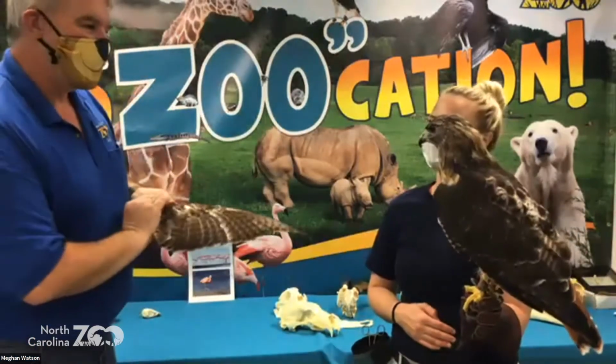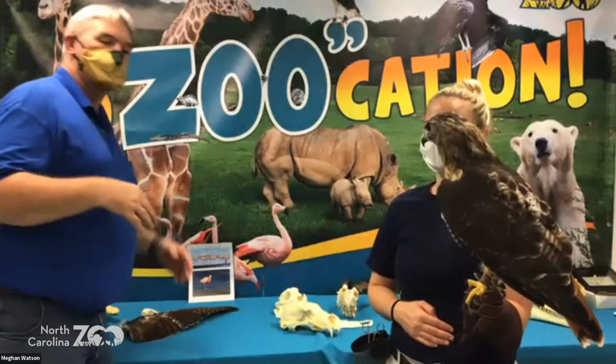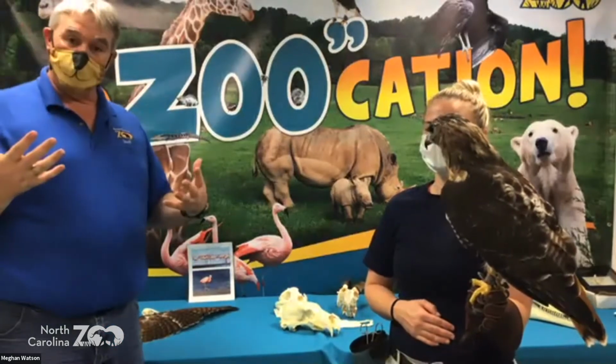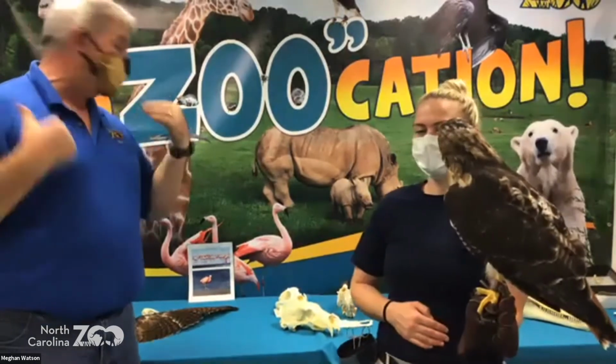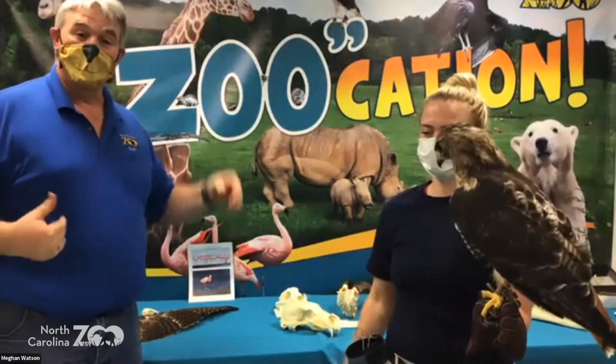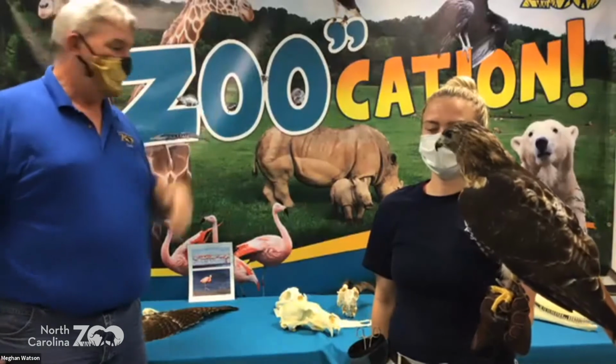Braveheart, the red-tailed hawk, bringing parts of the body from the inside out. The bones, same bones you and I have, different structure. And then the amazing skull, having that built-in visor over the eyes.